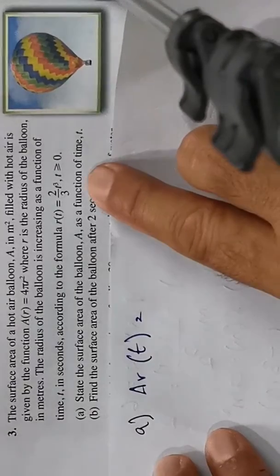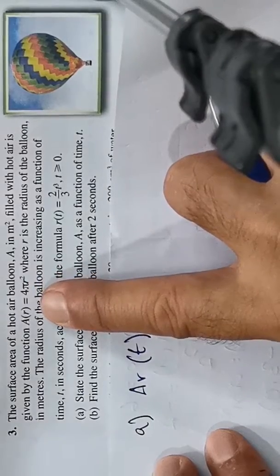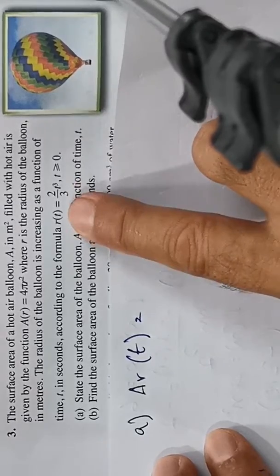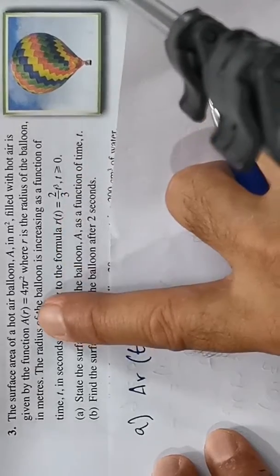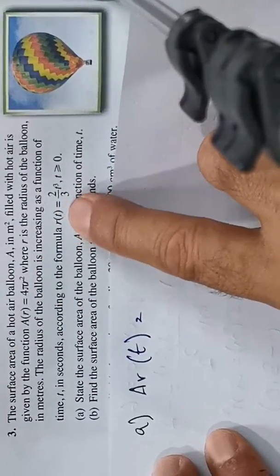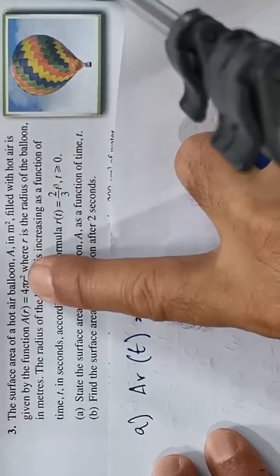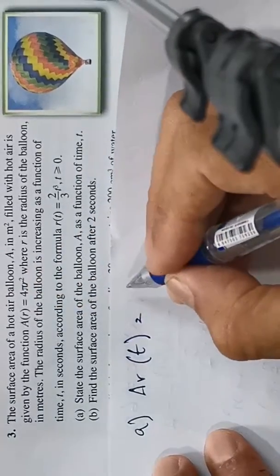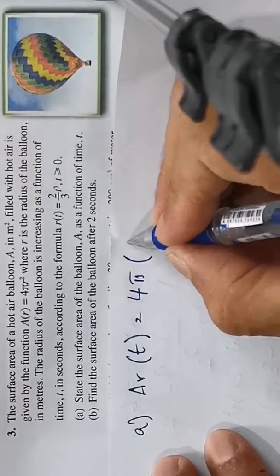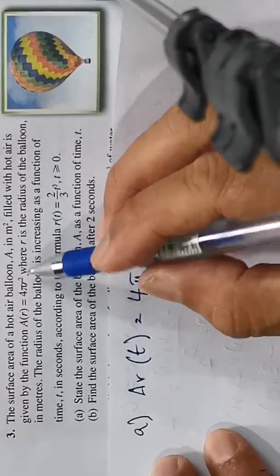Okay. So you have to substitute the r(t) inside of A(r). Okay, so where do you have to substitute? You have to substitute this inside A(r) where r is. Okay, so this is a function of r. Let's say r equals something, so you replace r with this. So it becomes 4 pi, the r you replace with 2/3 t cubed, and here is r squared.